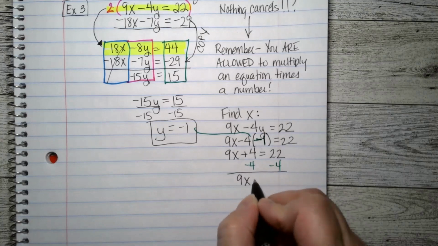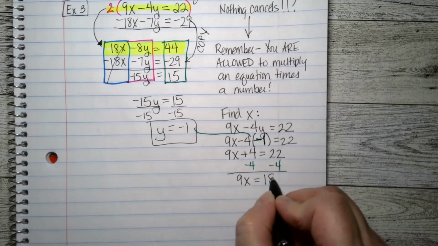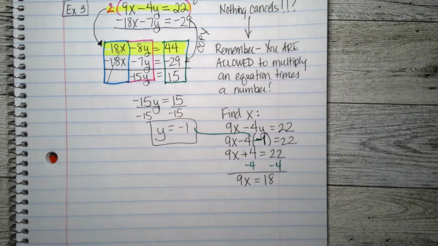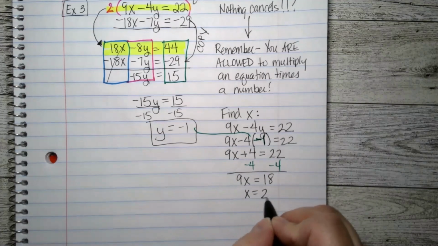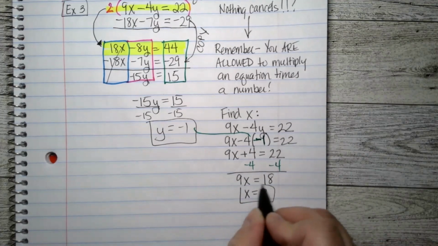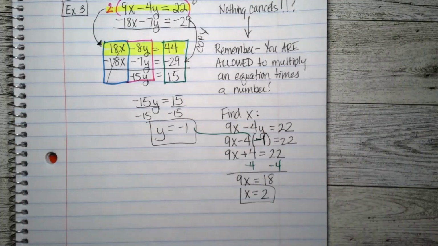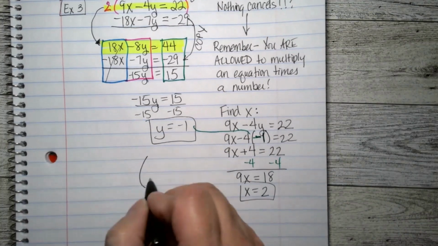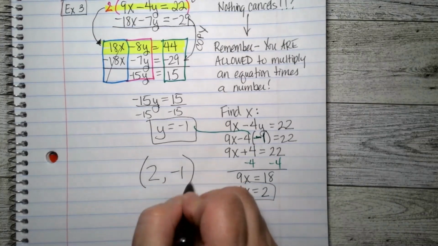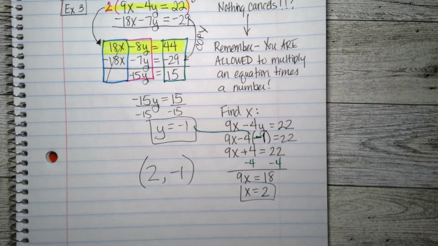9x equals 18. I'm going to use mental math to divide that. X equals 2. Once you have both of those, you can write your answer as an ordered pair, (2, negative 1), and that's the last thing you've got to do with that problem.